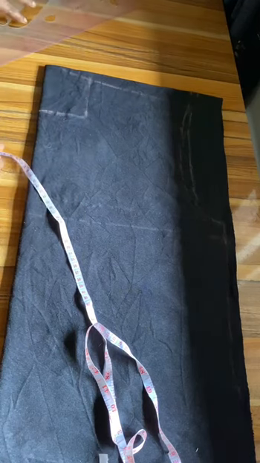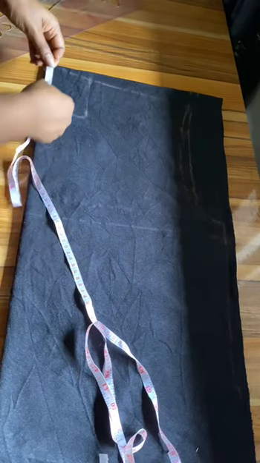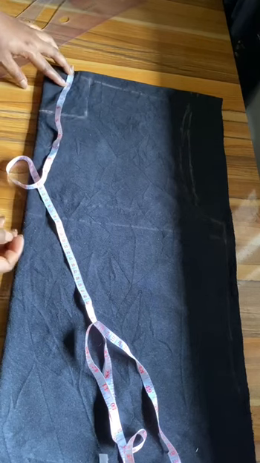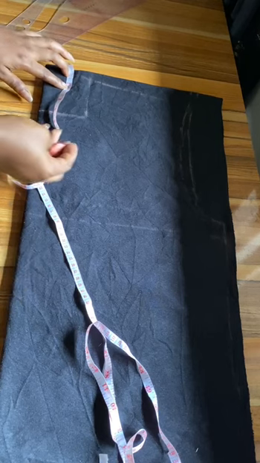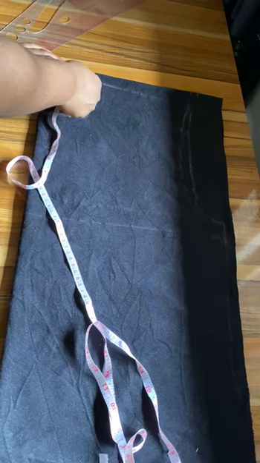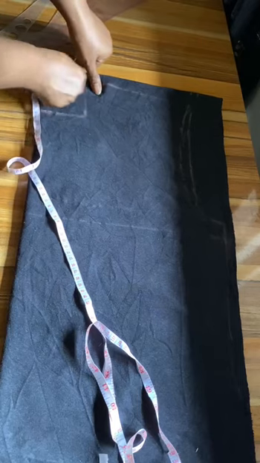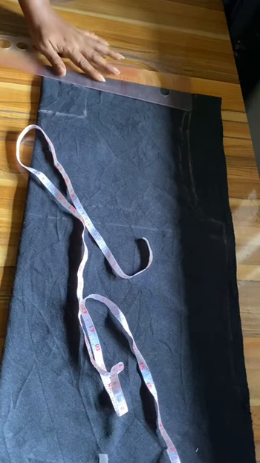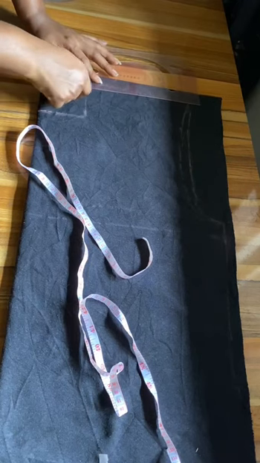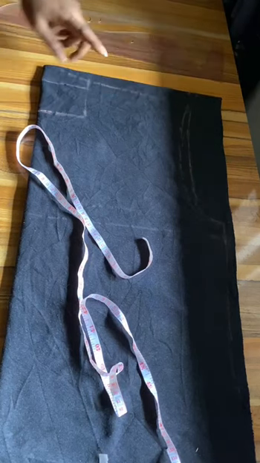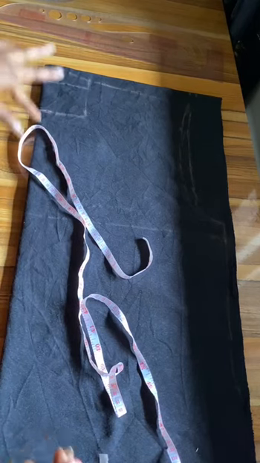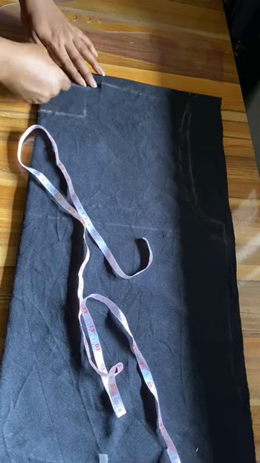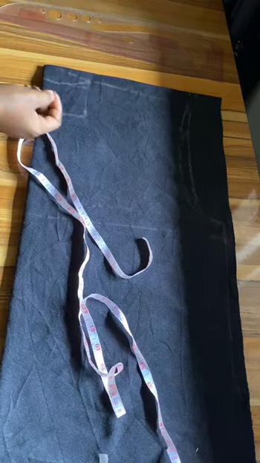And for the back neckline, I'm going to be coming down by 1 inch. Remember, I came down by 4 for the front and 1 for the back, and we're cutting both front and back together. So you're just going to give this a slight curve and also curve the front.